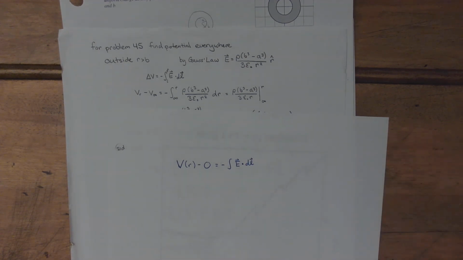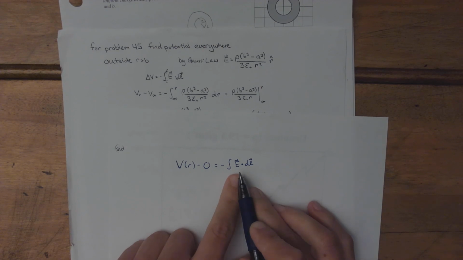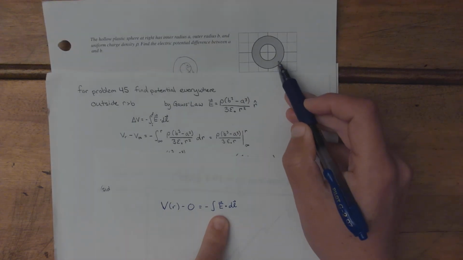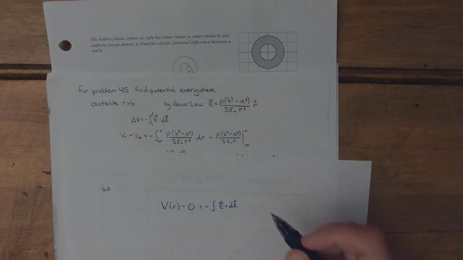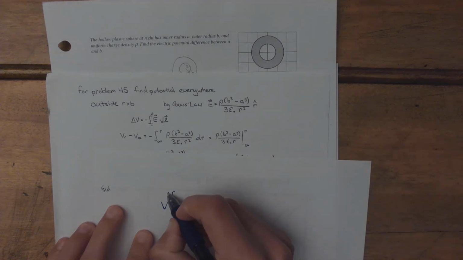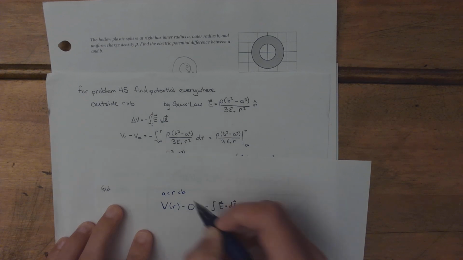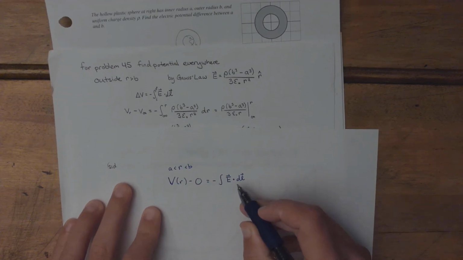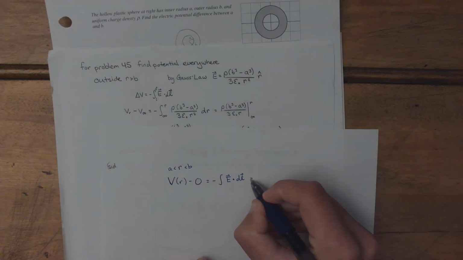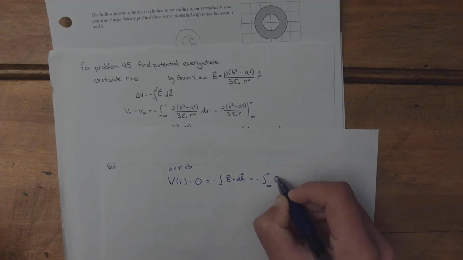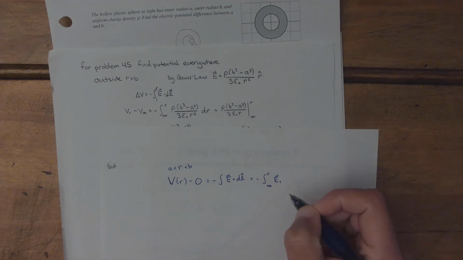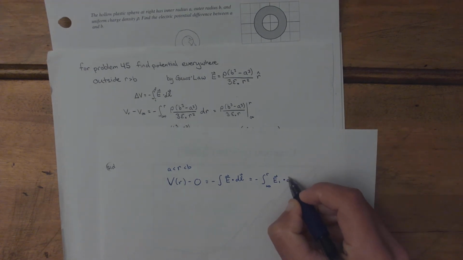But the problem is when I go to plug in the electric field, it's different in the shaded region than it is outside. So if R is between A and B, remember an integral is just a sum, so I can sum up from infinity to B, and I'm going to call that electric field 1. That's the electric field outside the shell.